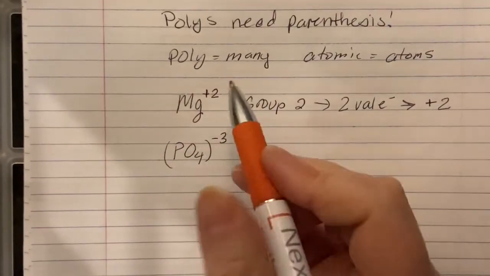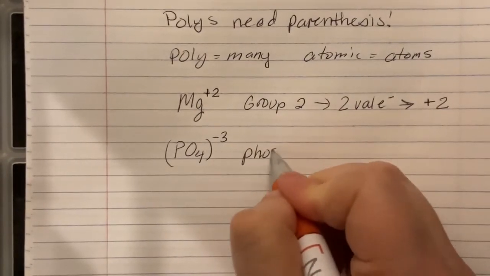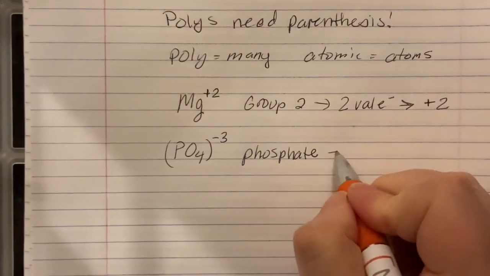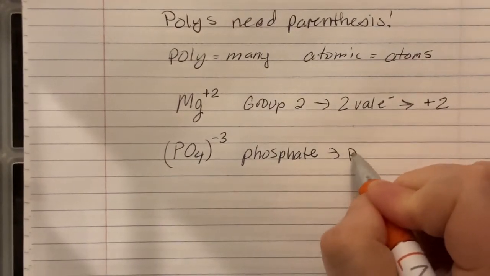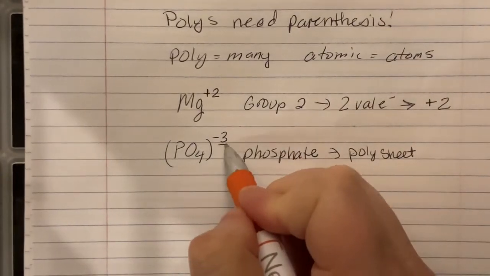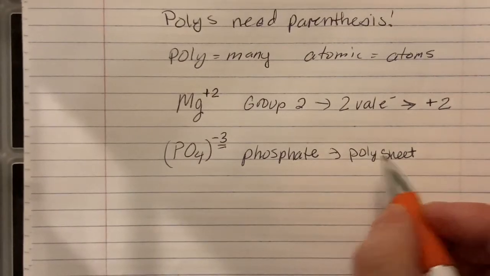Polyatomic. There's 1 phosphorus and 4 oxygens in phosphate. And I can't look on the periodic table for that. I just have to look on my poly sheet so that I know what charge it is, and that's where I get the -3. So for any of the polyatomics, use your poly sheet.